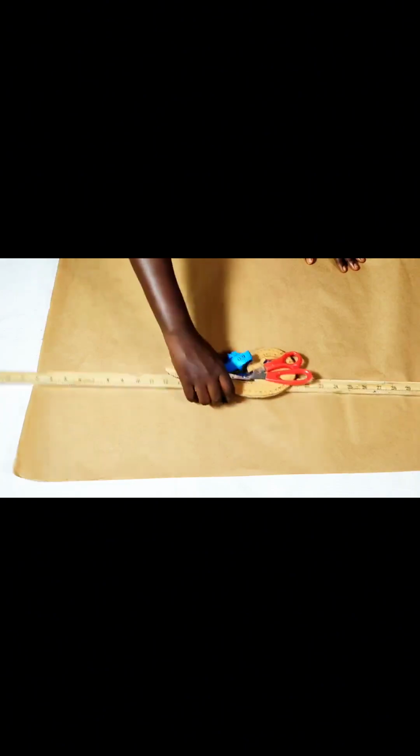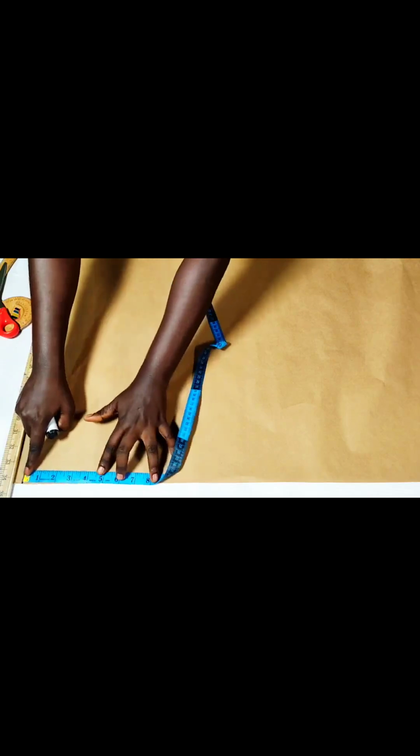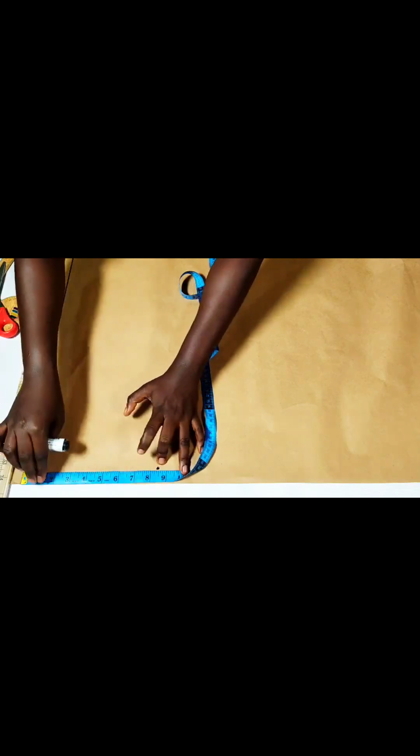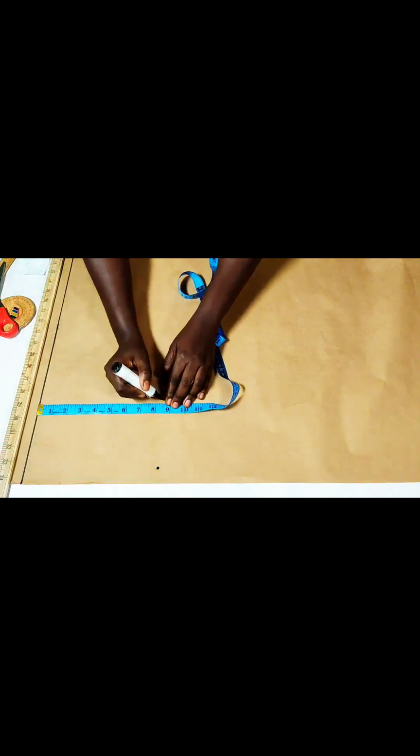So let's get started. To start with, you first have to rule a straight line, and this straight line will serve as your shoulder to shoulder line. Okay, so that is where you will be taking all the measurements from. You remember when you were learning how to take measurements, we spoke about shoulder, and shoulder is the starting point for all vertical measurements. Okay, so I'm measuring my shoulder to chest, and that is what I am marking.